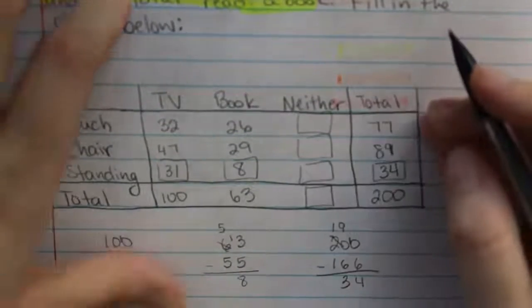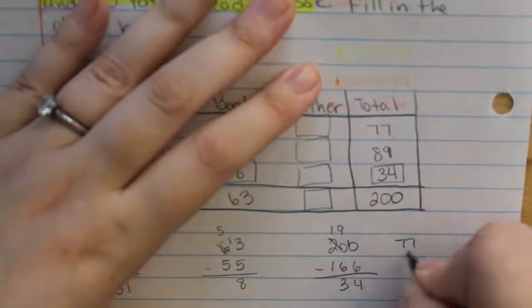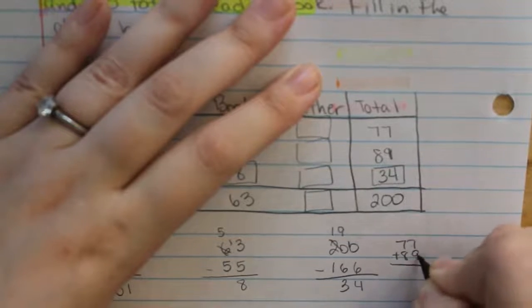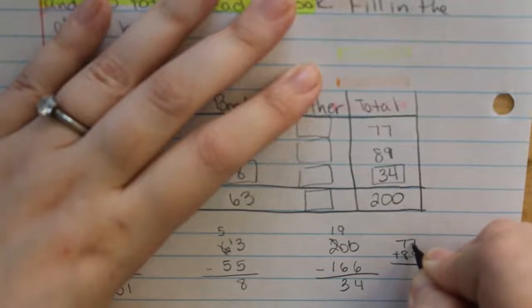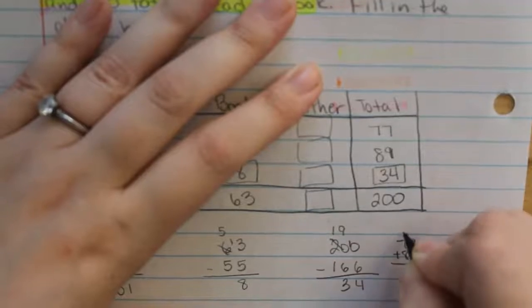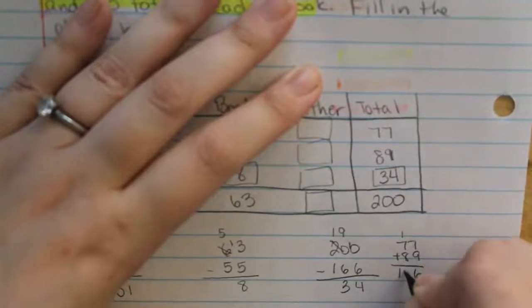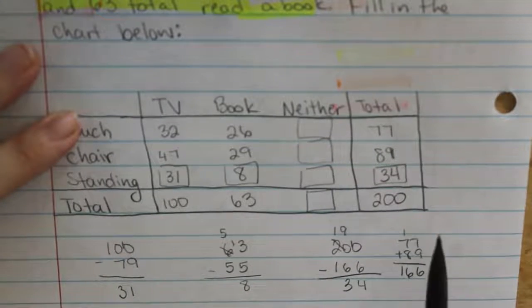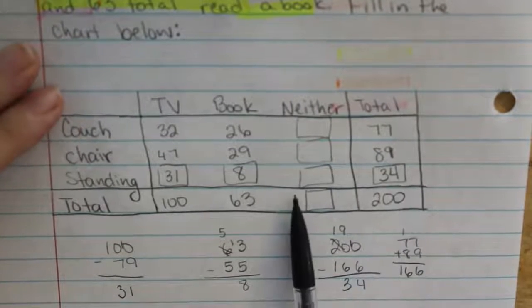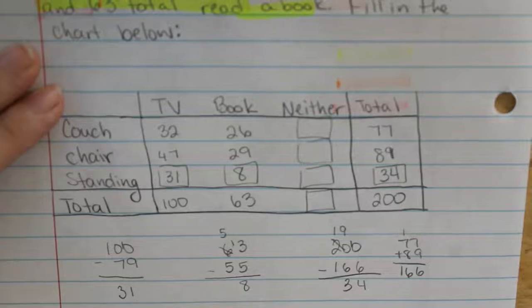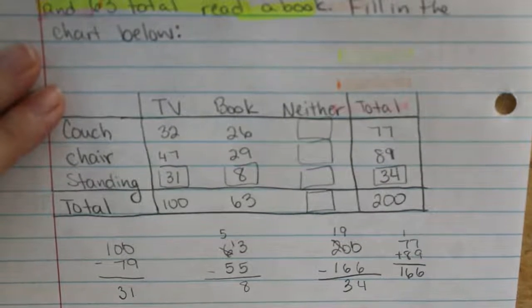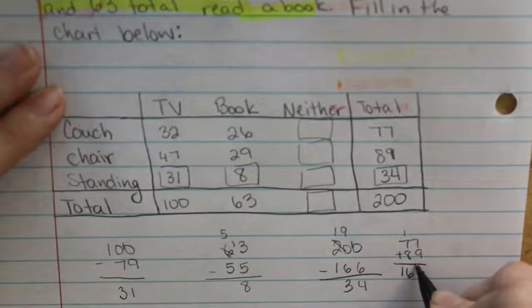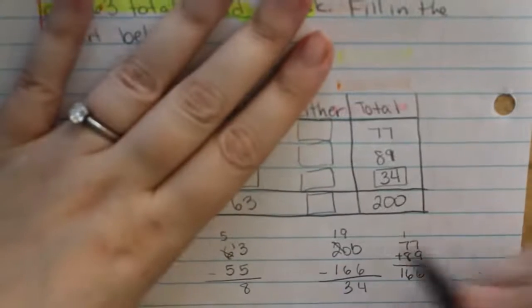So I'm going to double check my math here. So I'm going to do 77 plus 89: 9, 10, 11, 12, 13, 14, 15, 16, carry the 1. That's 166. So I must have done my math wrong over here. So we are going to check, because we have to have some that stood that didn't do anything. Okay. So I have 166. Let me redo this math and see.